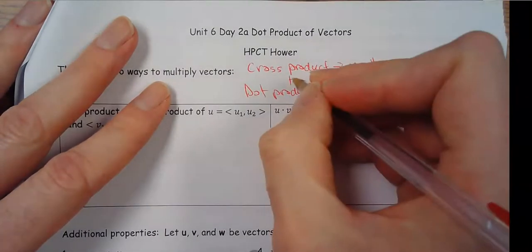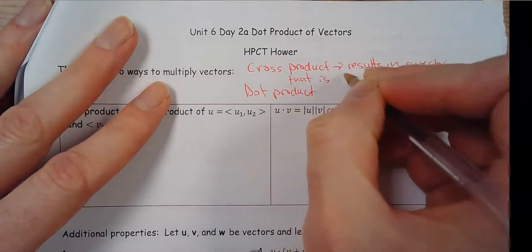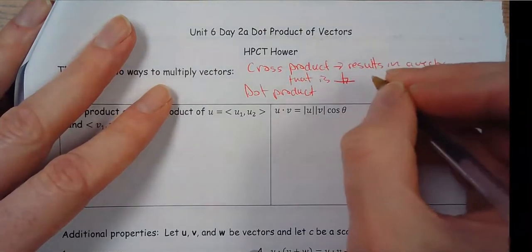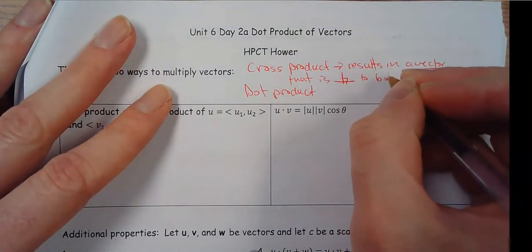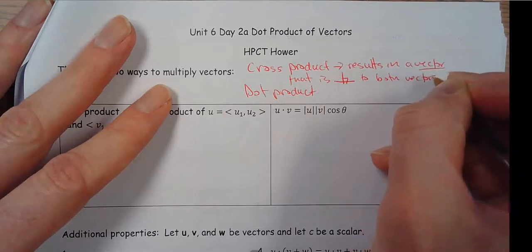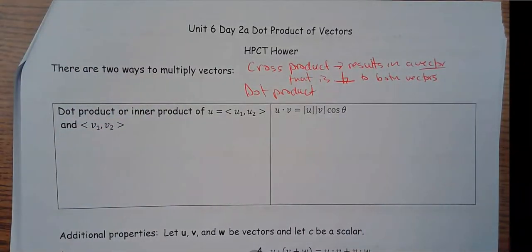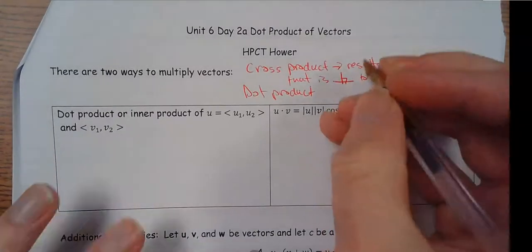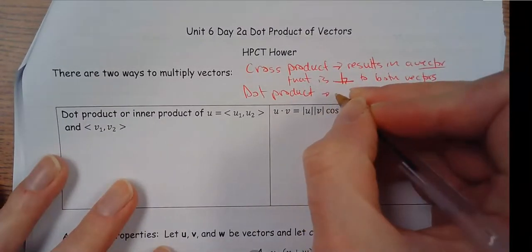It's a vector that is perpendicular to both of the vectors. So it's going to be a third vector that's perpendicular to the first two, or at least it's going to be perpendicular to the plane that those first two are in. It has to do with 3 dimensions, and that's beyond what we need to do in this unit. The dot product then is going to result in a scalar.